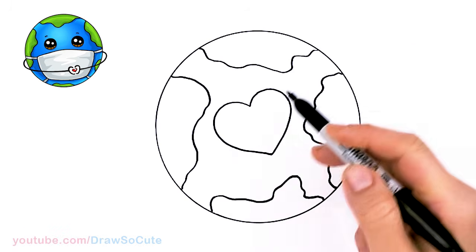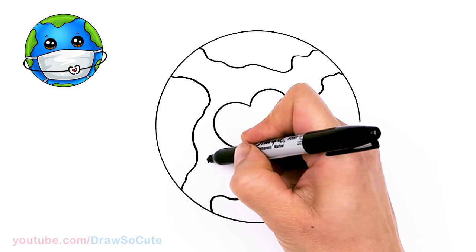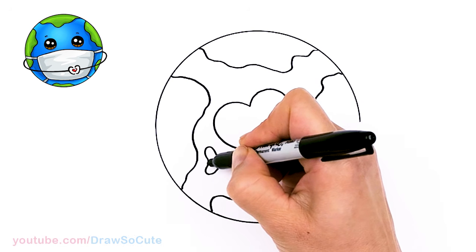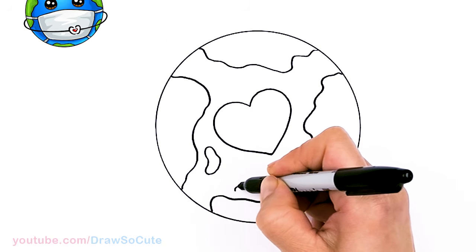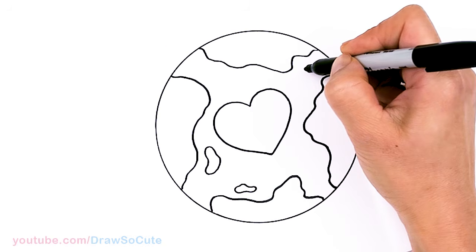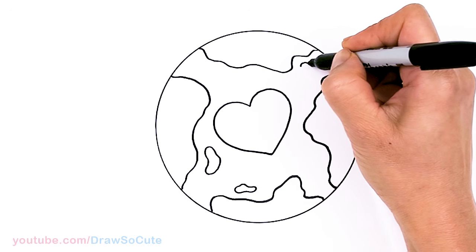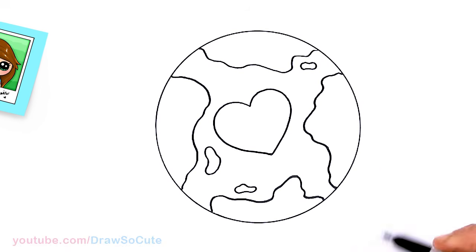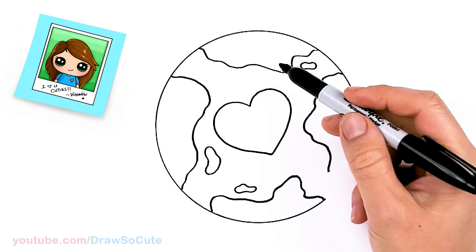Okay, so I have it surrounded, and you can come in here just to spruce it up. Maybe just add some little islands. Just to make it look, break it up. Maybe one over here, just a tiny one. And that is pretty much it for the drawing part.